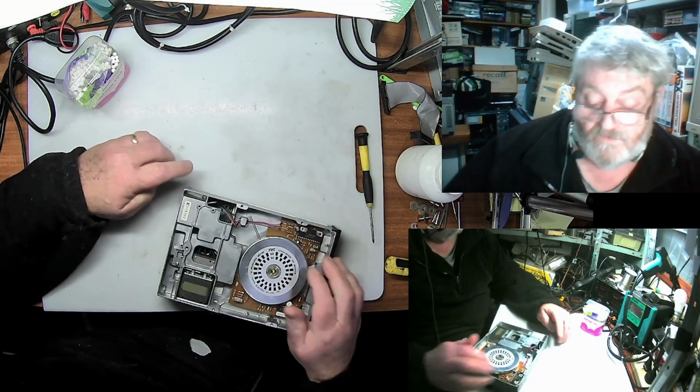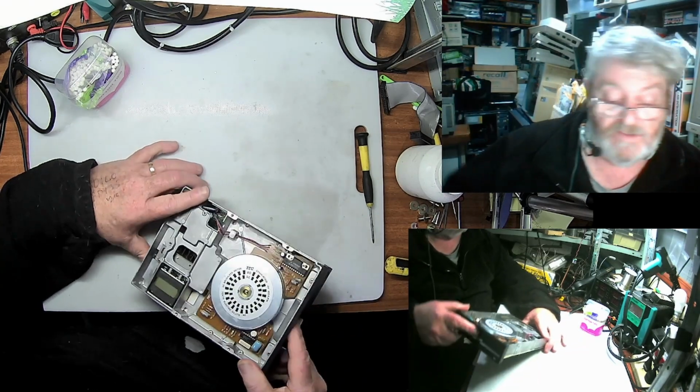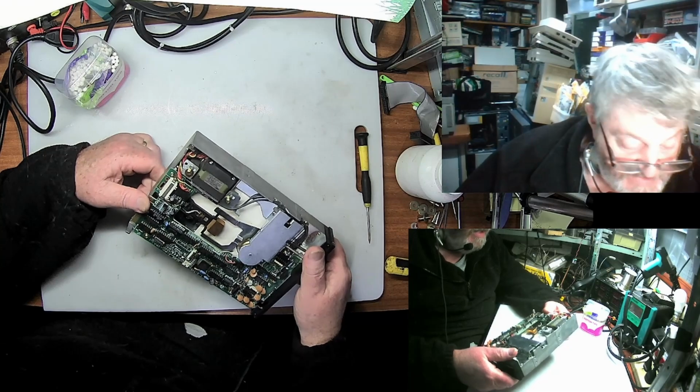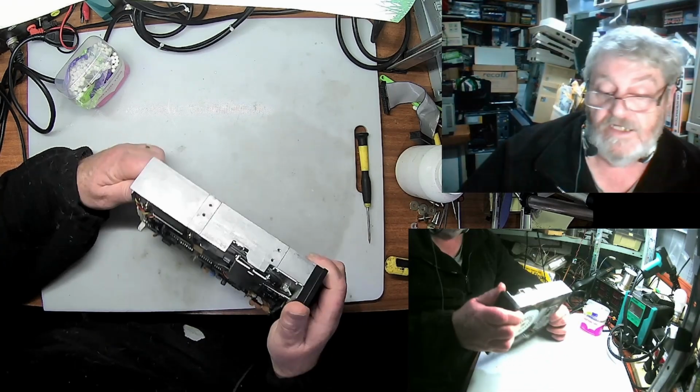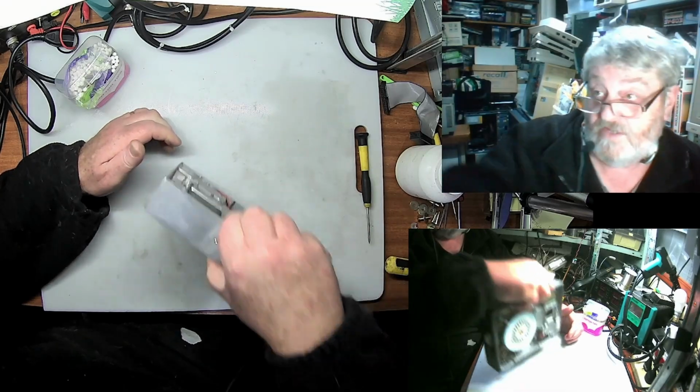So close that again. Yeah, I think this one we need to wait until we can try it out, and I'll put the hard drive up now and we'll have a look at the hard drive.